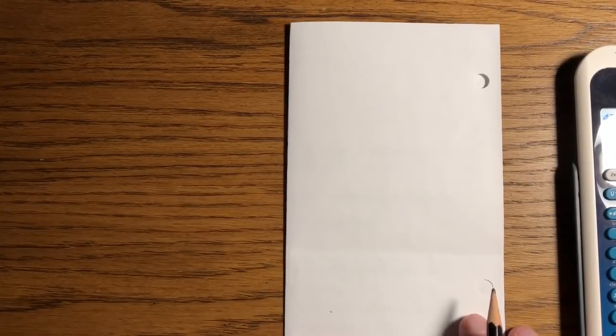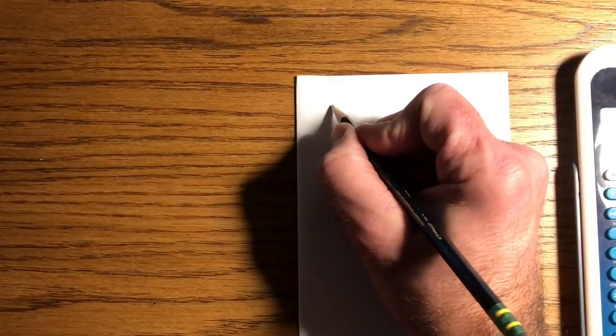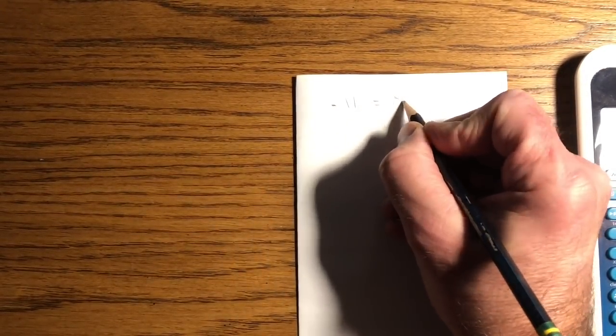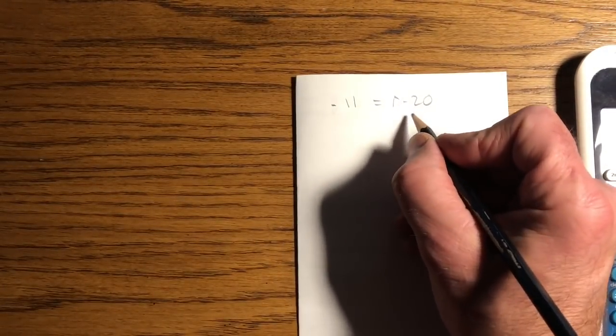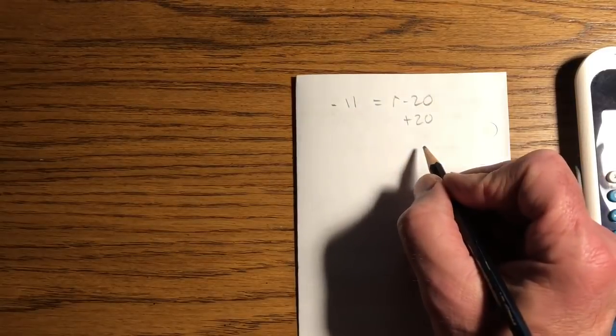So let's flip the paper to the right side. Let's just do one more example equation. Instead of 4, we'll just do 3 examples. So let's do negative 11 is equal to some number, we'll call it R, minus 20. So the variable's on the right side.